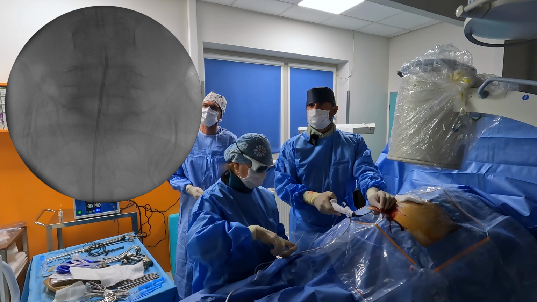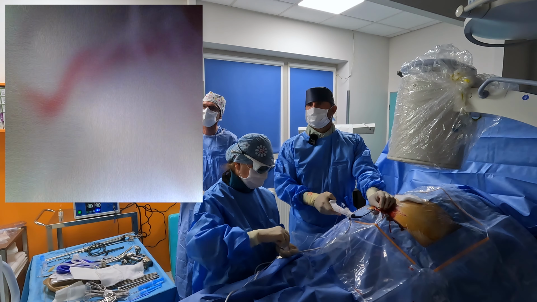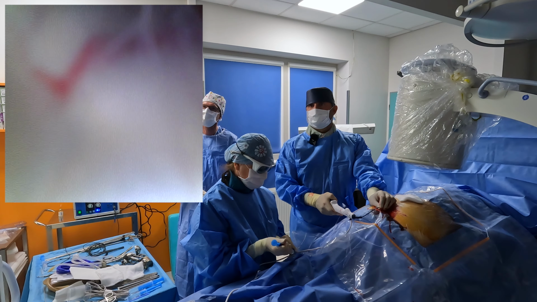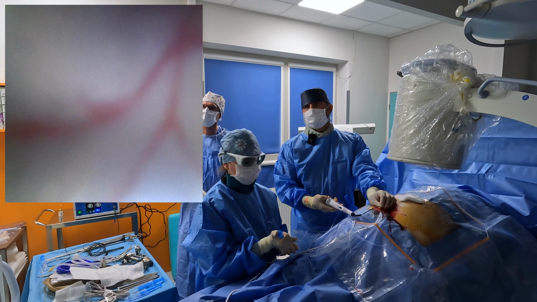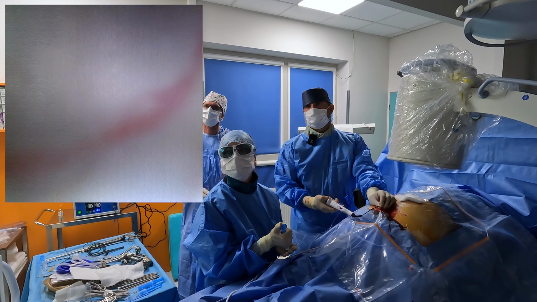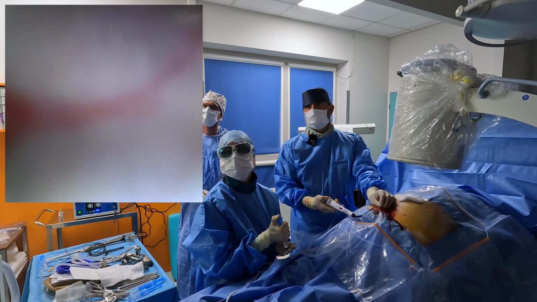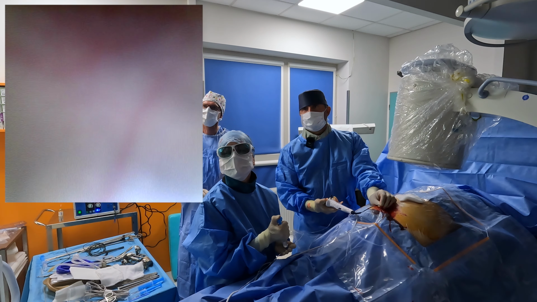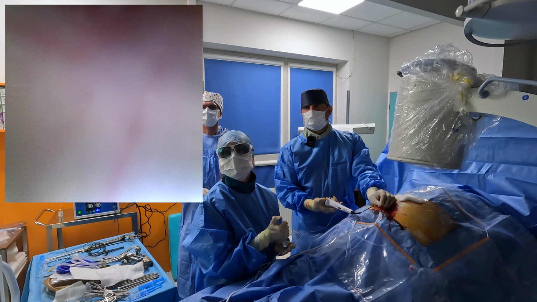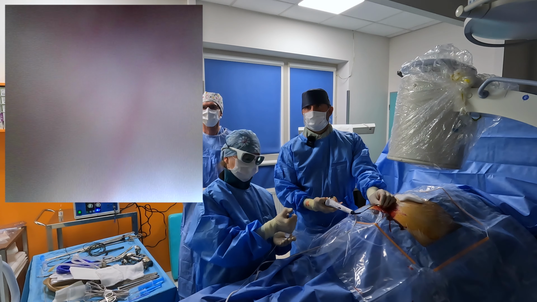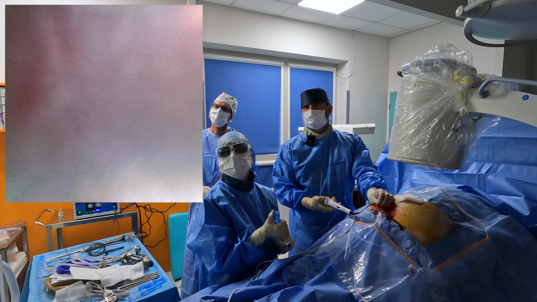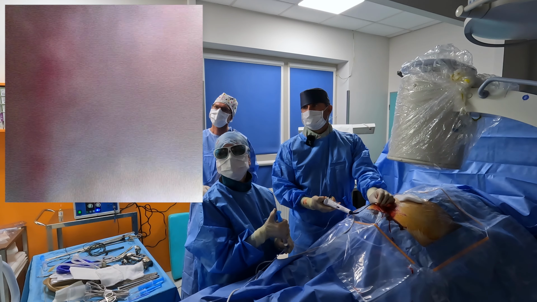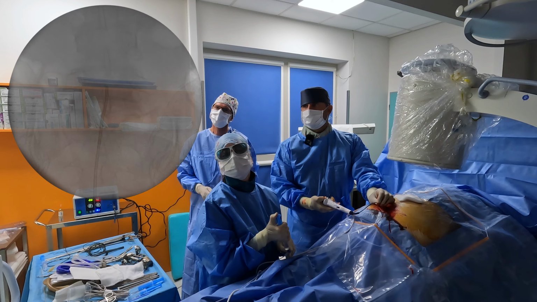lower down, and now we're getting the picture of disc level, but we are in posterior epidural space, so you don't see anything else except for the dural sac right now. You see the dura, which is nicely vascularized without any pathological changes. So we carry on, posterior epidural space, go down, and then I check where we are.